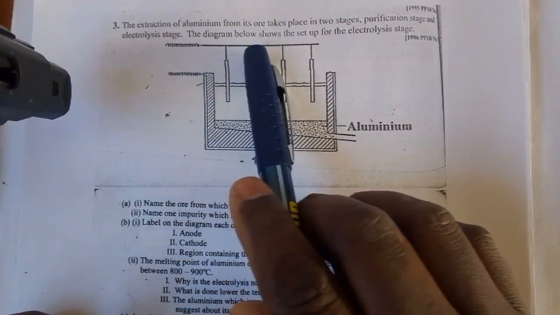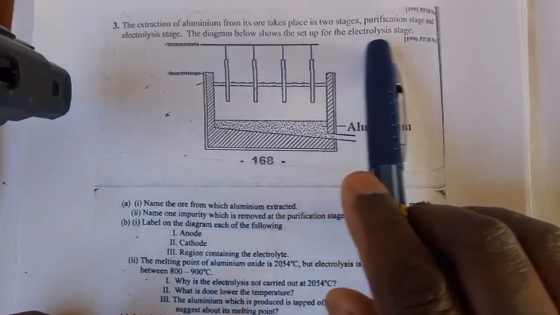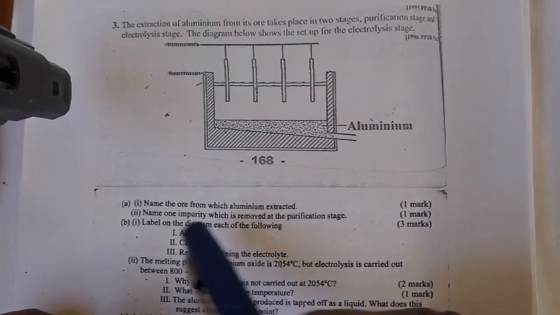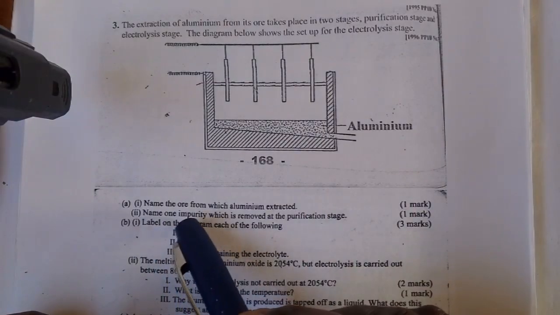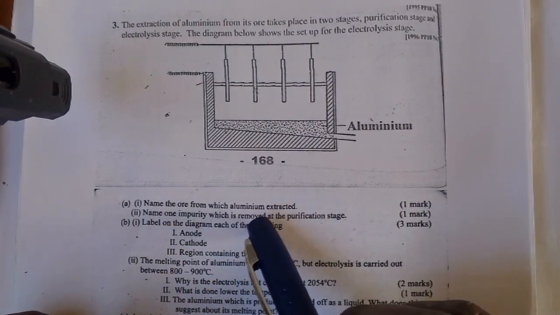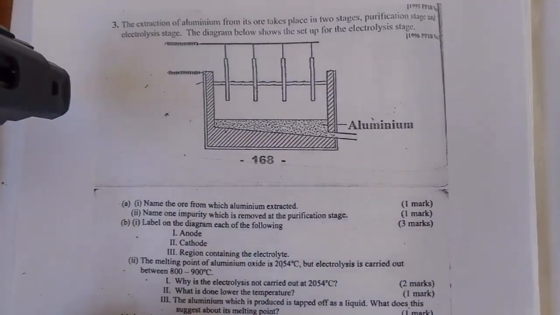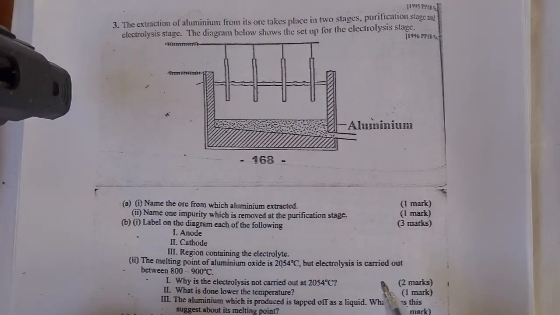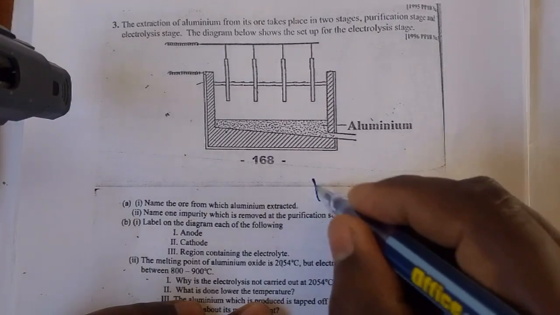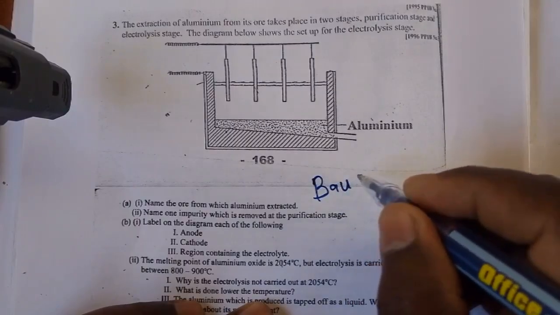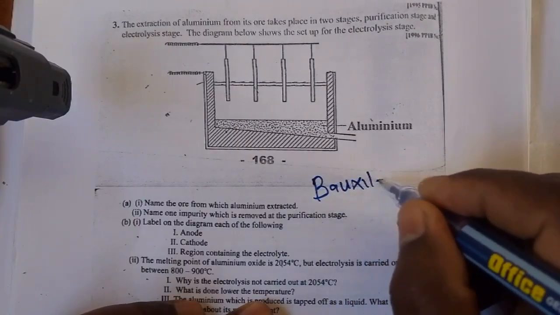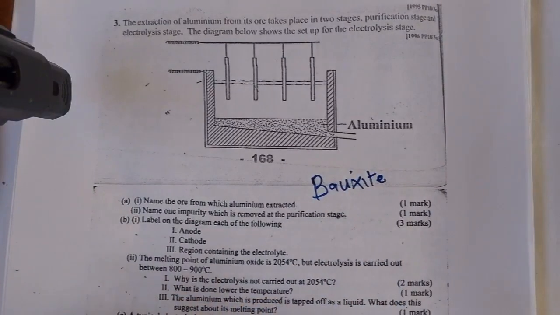The diagram below shows the setup for the electrolysis stage. Name the ore from which aluminium is extracted. We said that you must know every metal and its chief ore. So for aluminium, we said it is bauxite. Bauxite is the chief ore.